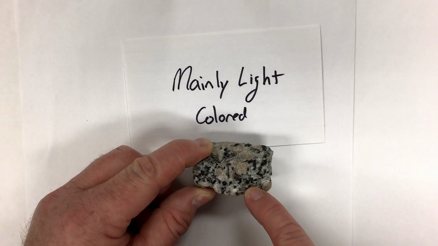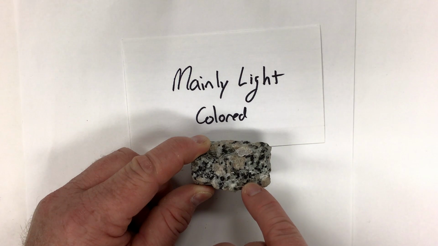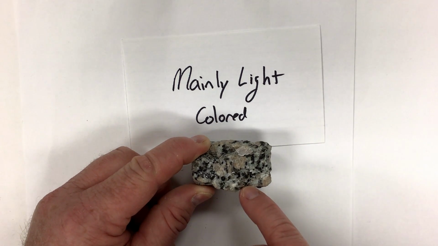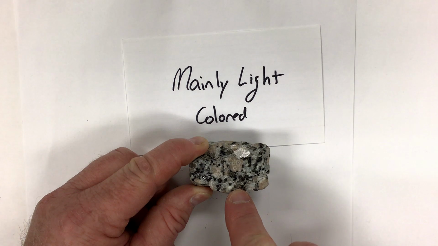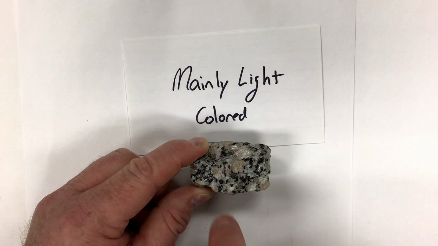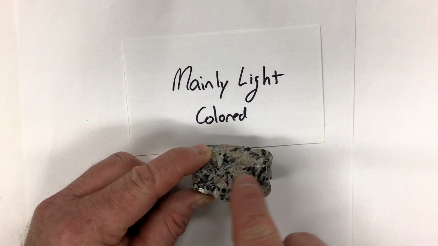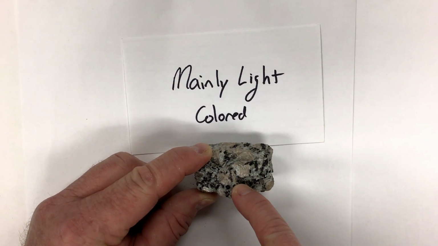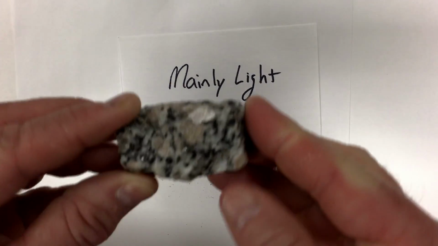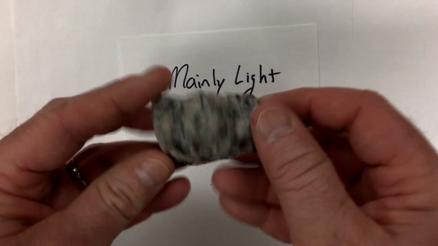The quartz is clear, and because it's completely surrounded by other minerals, it looks darker than it really is. So anything on here that's kind of grayish is light colored. The mica is light colored. The only thing in here that's dark is the hornblende, just the ones that are black. So all this gray is light and the black is dark. This is actually a mainly light. This one's a little bit more tricky. So mainly light, 50-50, mainly dark.